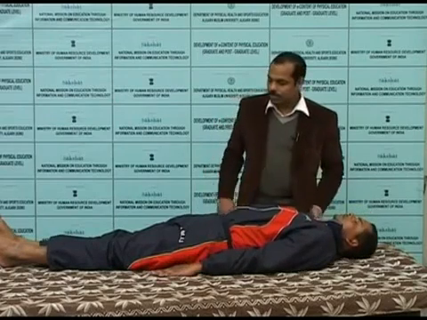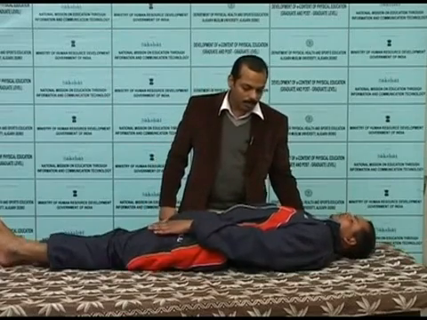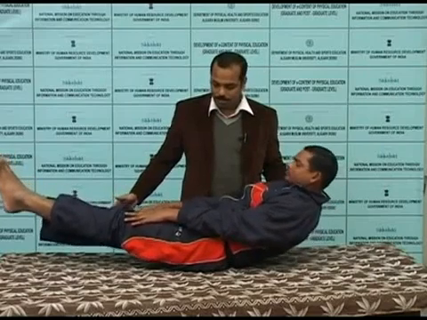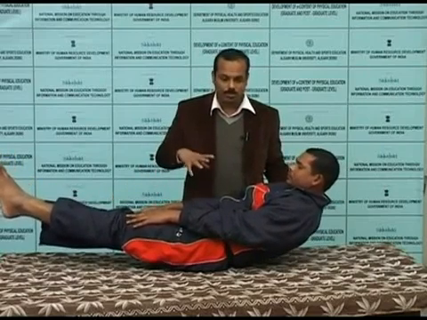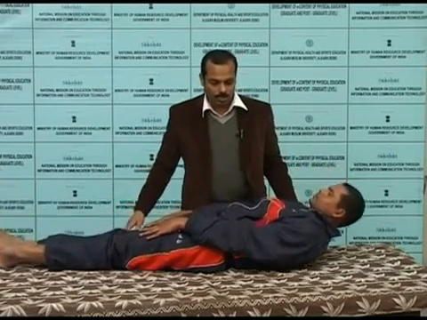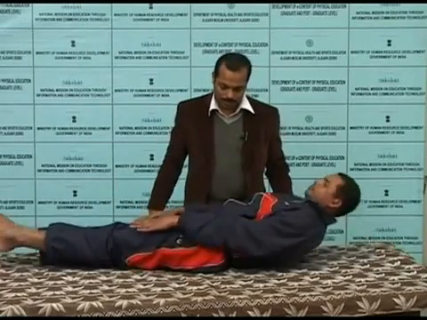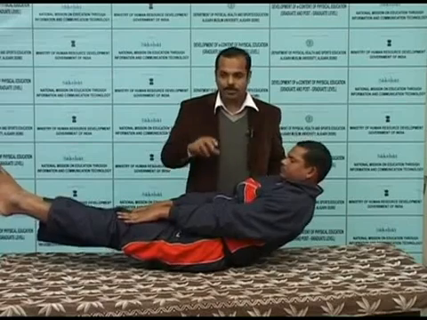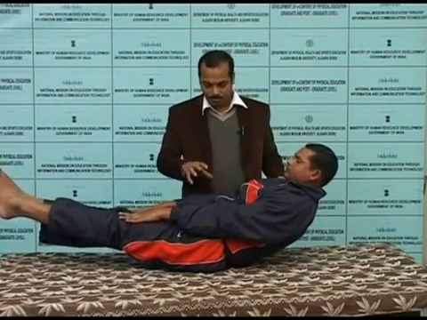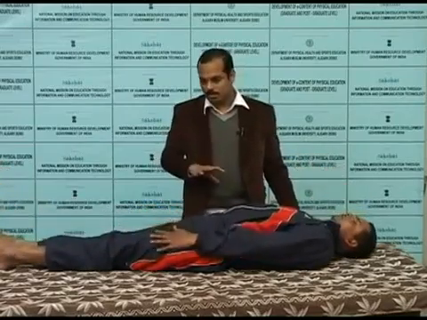In the next stage of this exercise, we are asking him to lift the upper and lower torso, the upper side and lower side, and hold it for 5 to 10 seconds and go to the original position. He will be relaxed. Again, he can continue the exercise. This type of exercise improves the abdominal muscle tone and strength of the abdominal muscles.